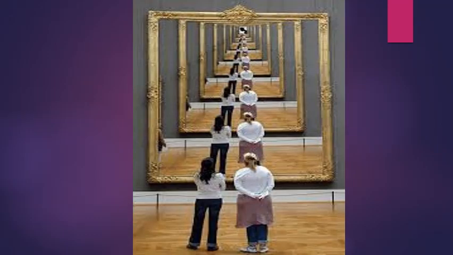Similarly, in this example also you can see reflections in mirrors. When two mirrors are kept opposite to each other, you can see this type of reflection.